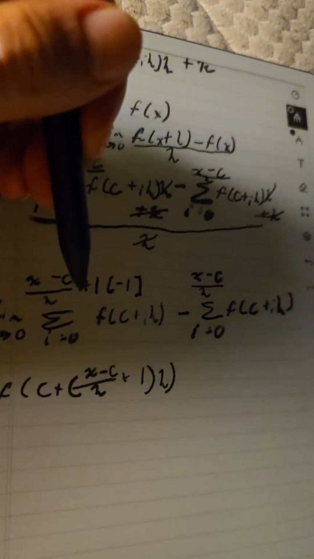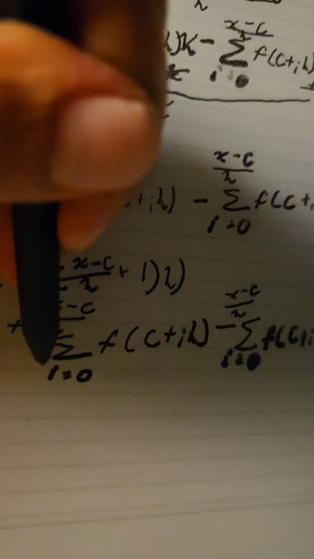So basically, if you notice, you're gonna add the summation i equals 0 of (x minus c) all over h of f of c plus ih. And then you're gonna subtract this summation i equals 0 of (x minus c) all over h, f of c plus ih, and all this goes to 0.